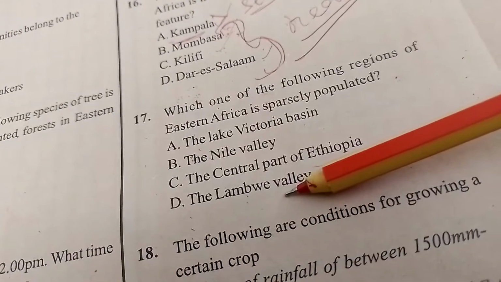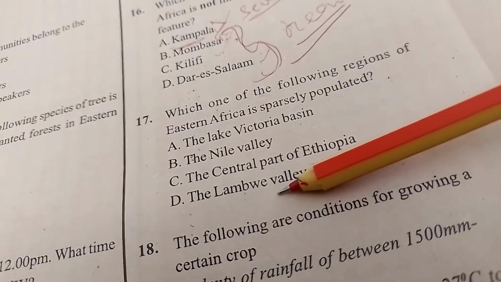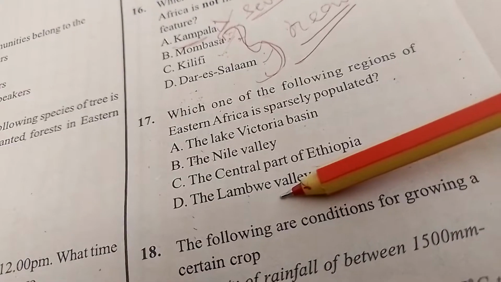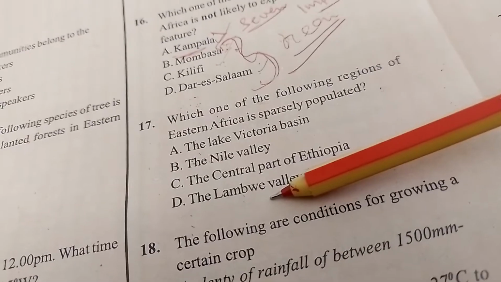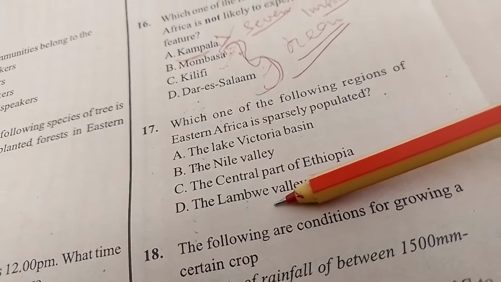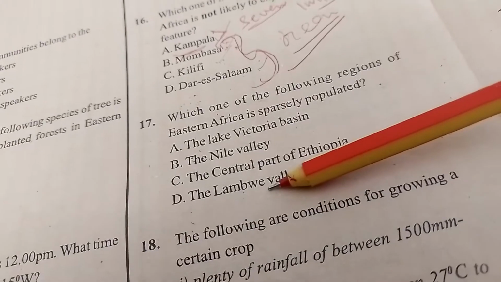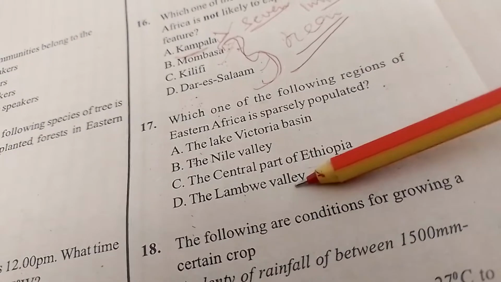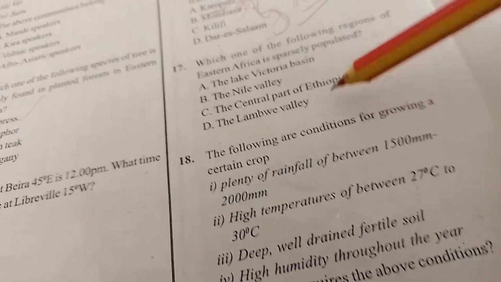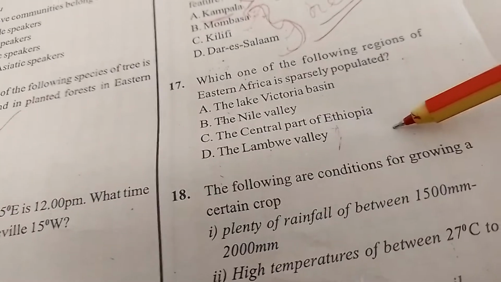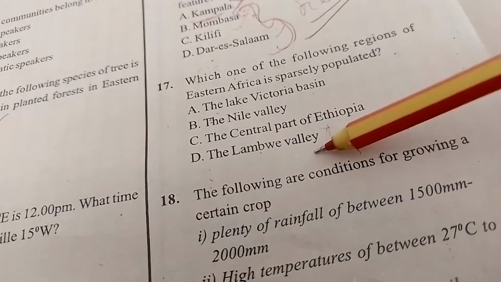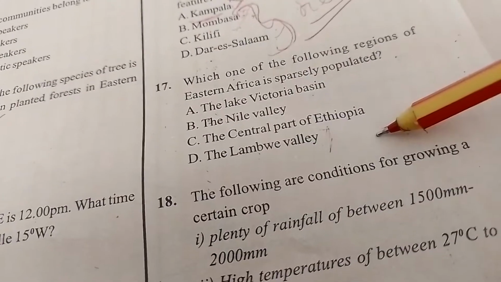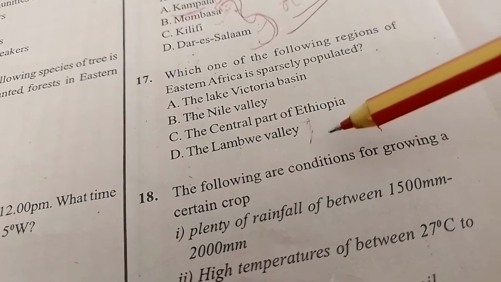We have this insect known as the tsetse fly that transmits sleeping sickness to human beings and nagana to animals. So we have Lambwe Valley in Kenya and the Miombo Woodland in Tanzania. They have the same feature of tsetse flies. The place is hostile because of those insects.